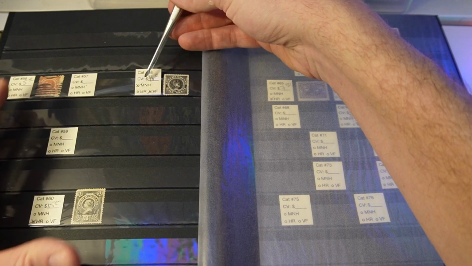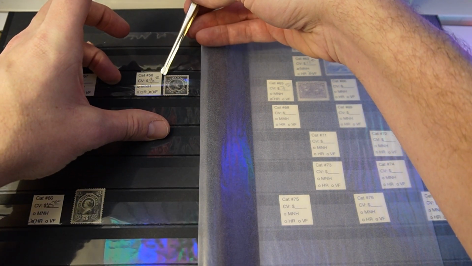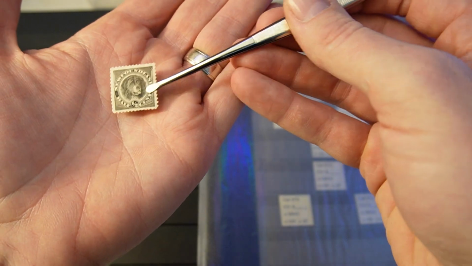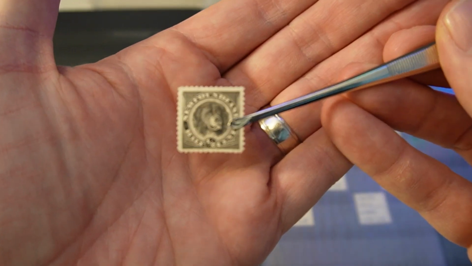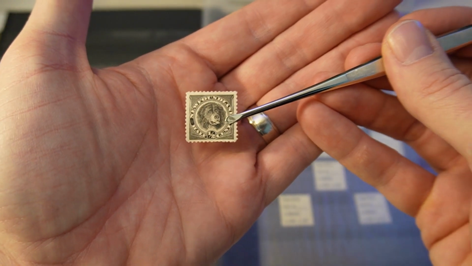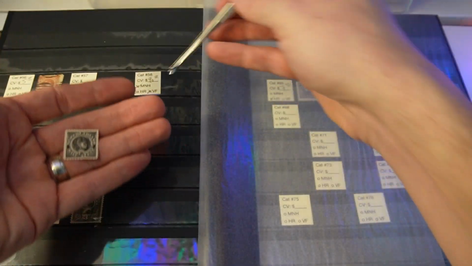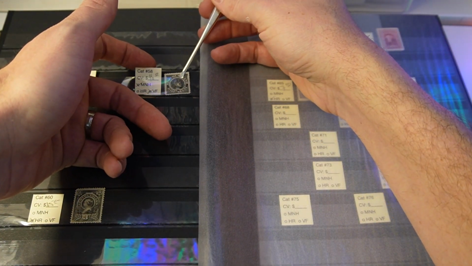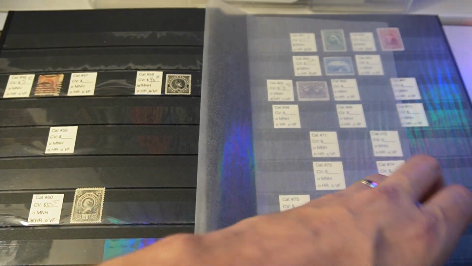Oh, look at this beautiful, beautiful dog. There are not enough dogs on stamps, I must say. That's a great one. Maybe that's a video for a future day. My top 10 dogs on stamps.